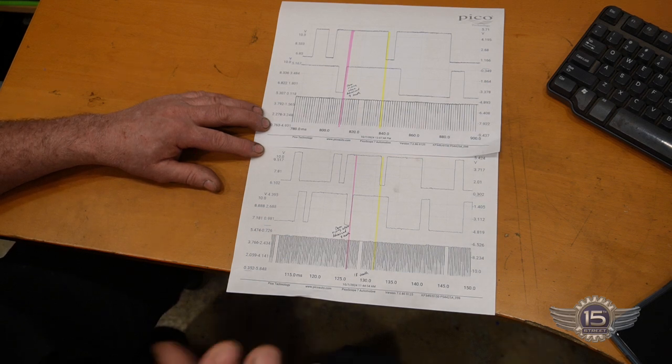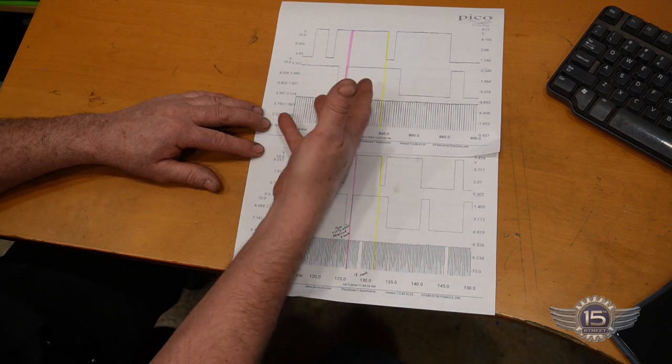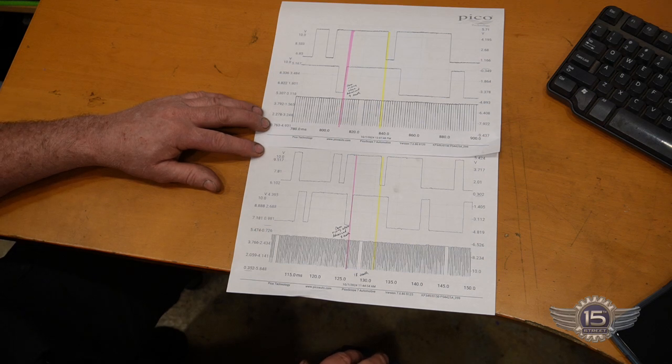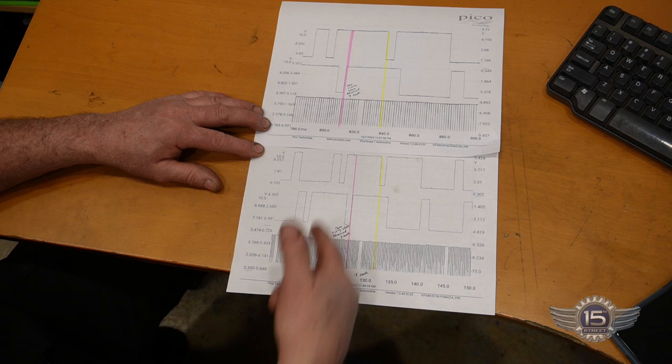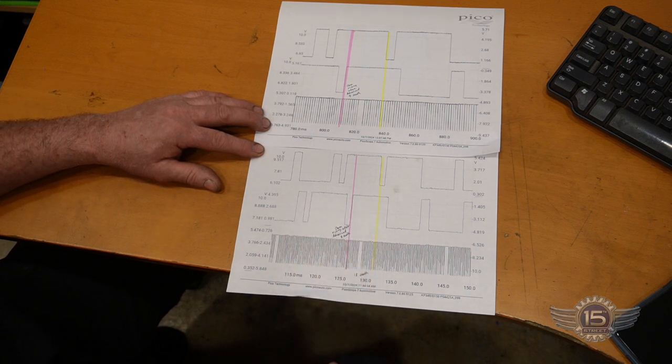As soon as it goes back to idle, it relaxes and goes back to that 9 teeth or 54 degrees. We kind of already knew we had a bad chain, but this is proof of it for sure, proof positive. I thought I'd show you these printouts, kind of make it a little easier. It's easier for me to see this. I made some markings on here so you can kind of see it, but it works for me.